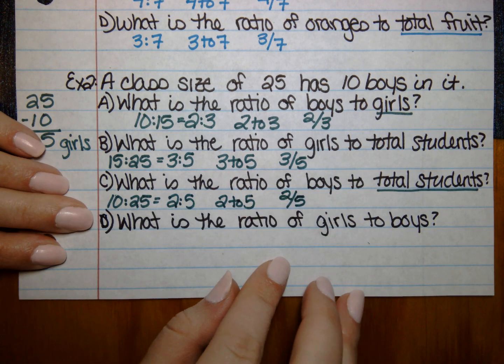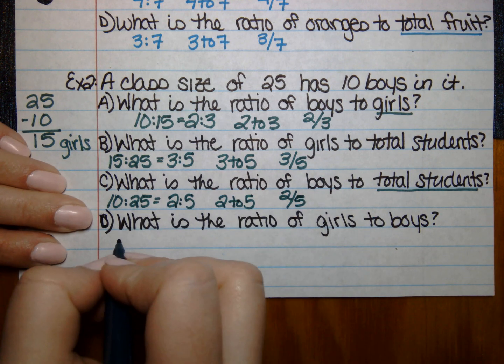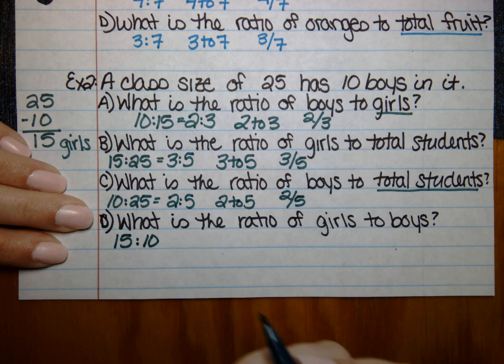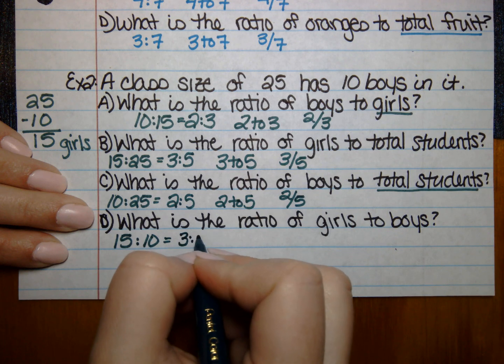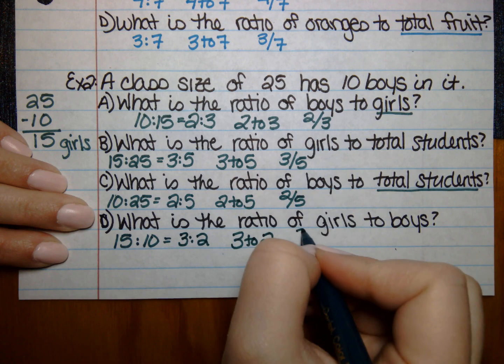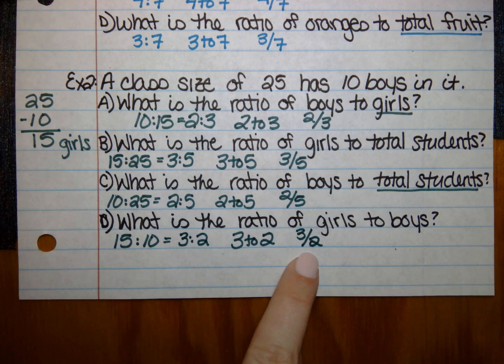And the last one is what is the ratio of girls to boys? So my number of girls is 15. My number of boys is 10, which, again, both divisible by 5. So I'm going to end up with 3 to 2, 3 to 2, and 3/2. Again, make sure that you're not writing this as a mixed number. You keep it as an improper fraction.